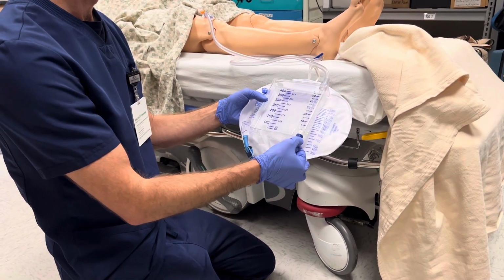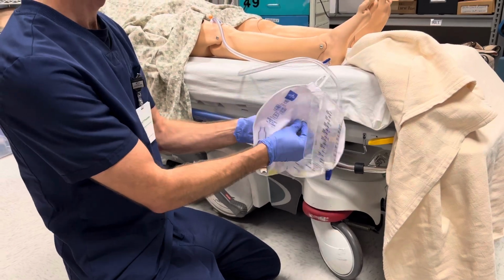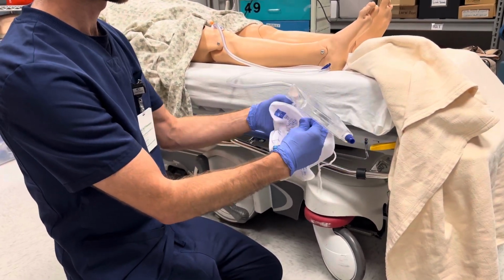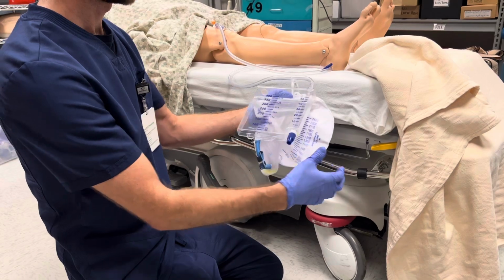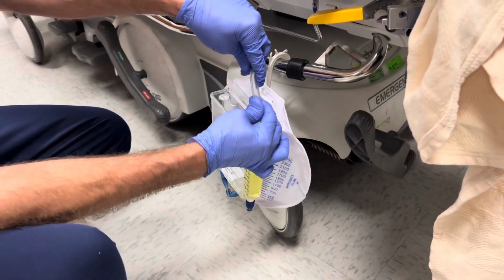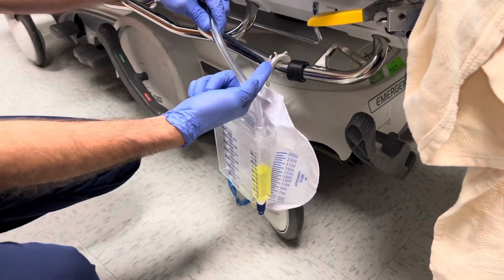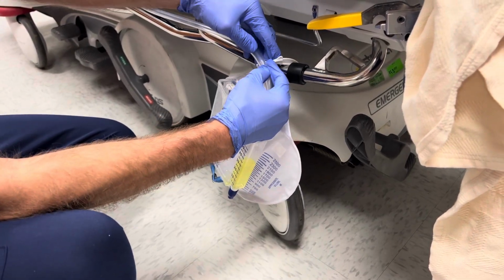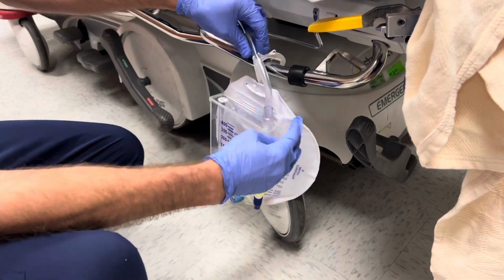A quick tip when inserting a Foley is to first vent it and then separate the layers of the drainage bag. This will break the vacuum, and then go ahead and close it. Verify there isn't a kink at the point where the drainage tubing meets the drainage bag. Some models feature a kickstand, so use this when available to prevent kinking at this site.